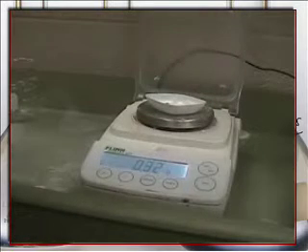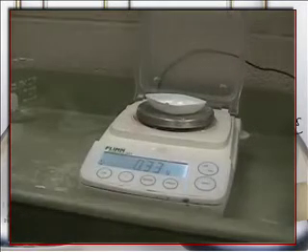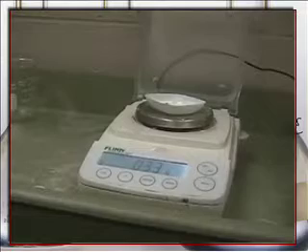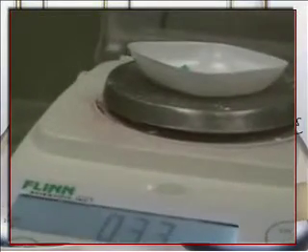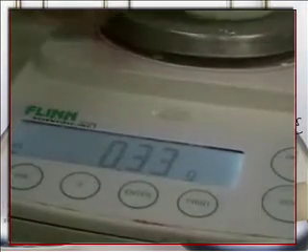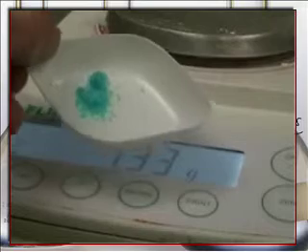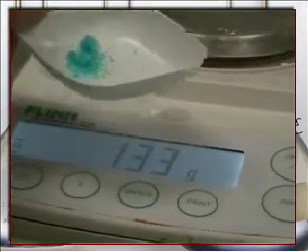We'll zoom in on that. And here is a particular mass of the nickel nitrate. So how much nickel nitrate did I get? You can see I have 0.33 grams of the nickel nitrate right there. And the nickel nitrate is this sort of green powder that you see right here.